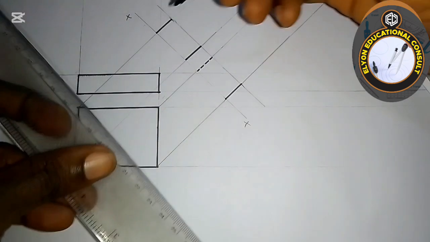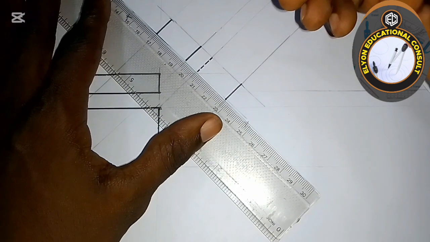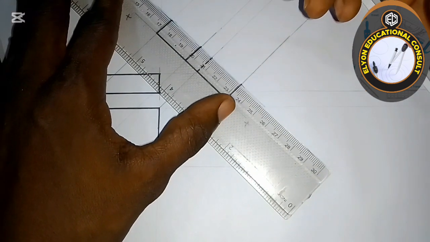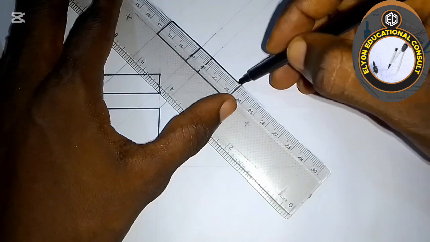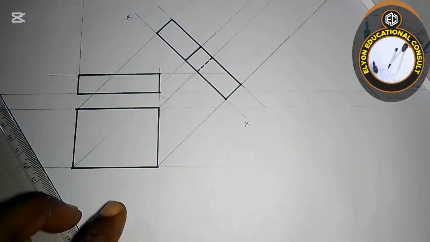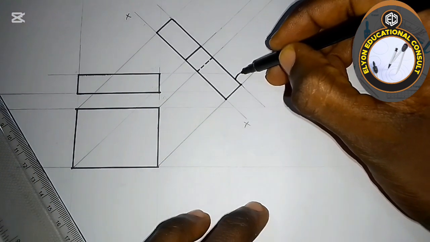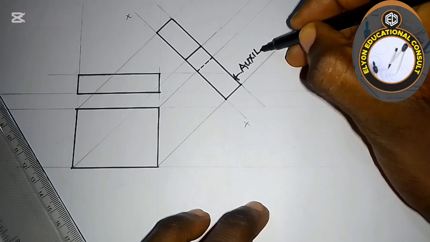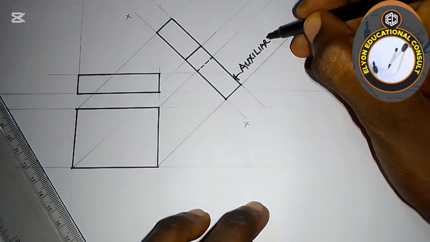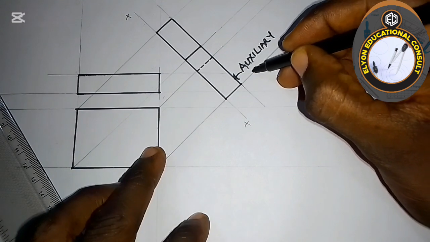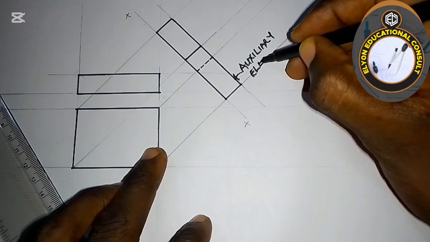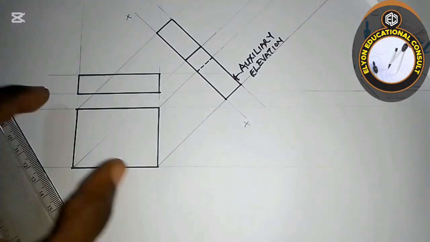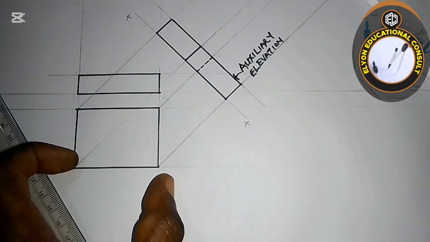So the next thing, I'm going to tick out the whole of this part here. I will take out all of this. Okay, so you can see this side now, this produces our auxiliary elevation, projected from the plan.